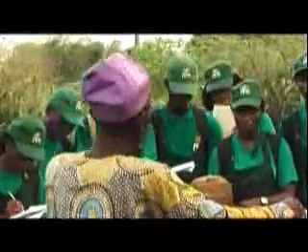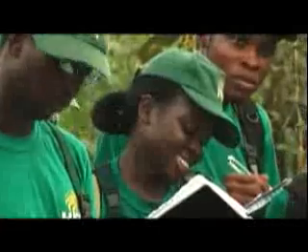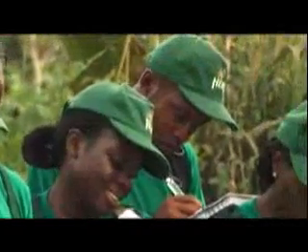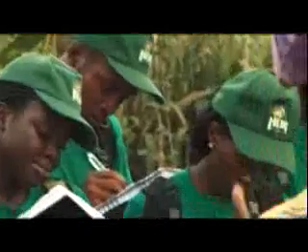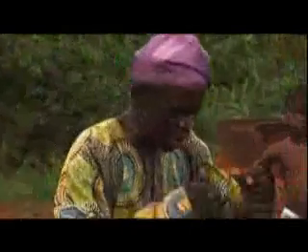The kernel will be transferred to the factory where they will use it for different types of things like candle, soap, pomade, etc. Then the shell, like I told you earlier, is used for fire. Then too, it can be used as concrete. When you are building your house, you can mix the shell with enough cement and make it a concrete.